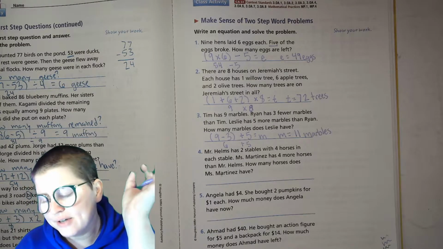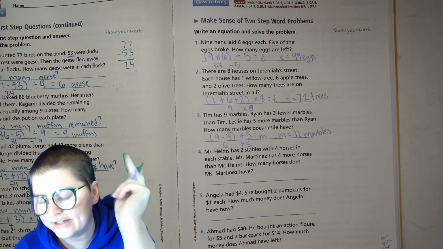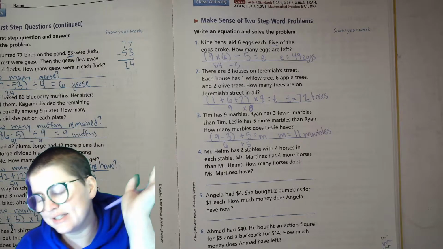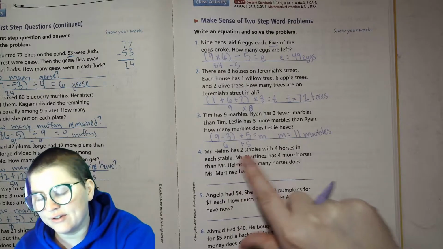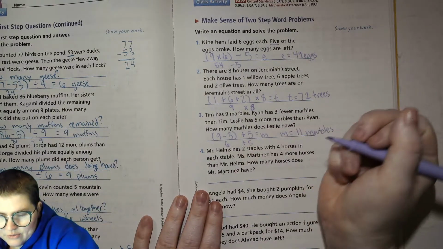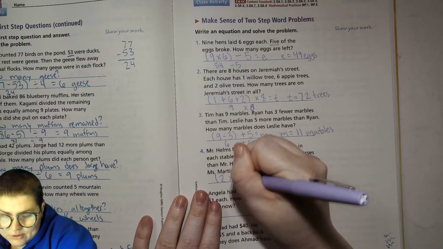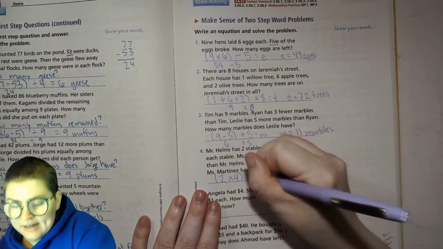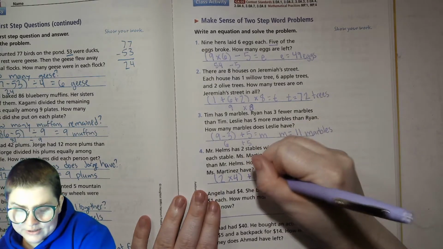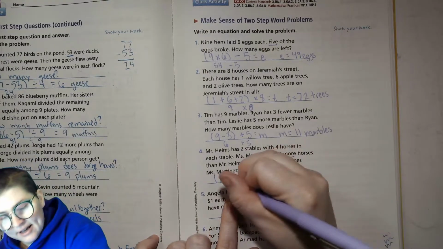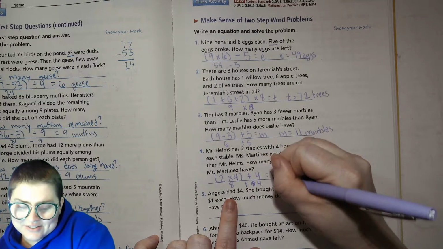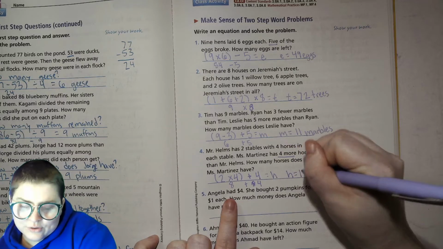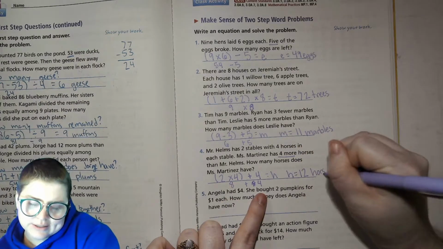Number 4, Mr. Helms has 2 stables with 4 horses in each stable. Ms. Martinez has 4 more horses than Mr. Helms. How many horses does Ms. Martinez have? First, we have to figure out the total number that Mr. Helms has, and then we'll add 4 to it. So 2 stables with 4 in each stable. That's 2 groups of 4, so 2 times 4, close parentheses, and then adding the 4 more horses. 2 times 4 is 8. 8 plus 4. So we'll do H for horses. H equals 12, because 12 horses.